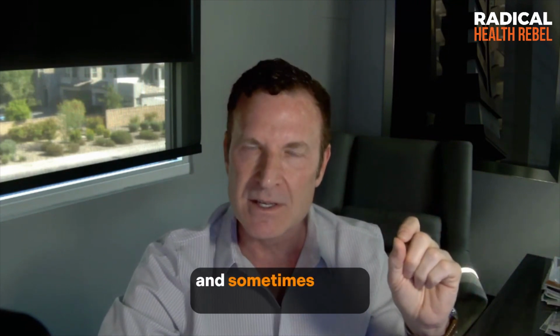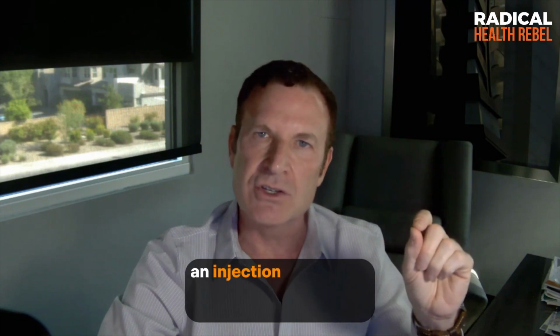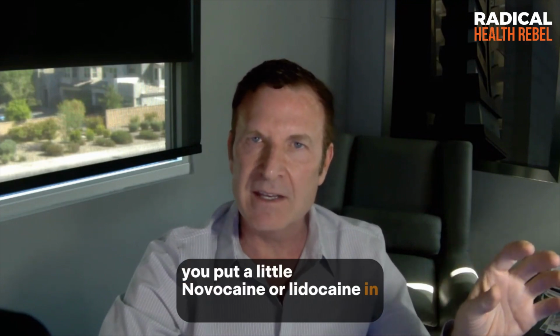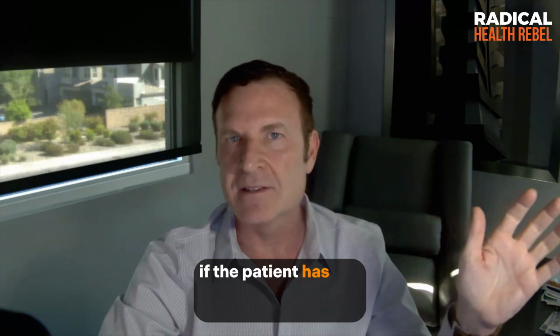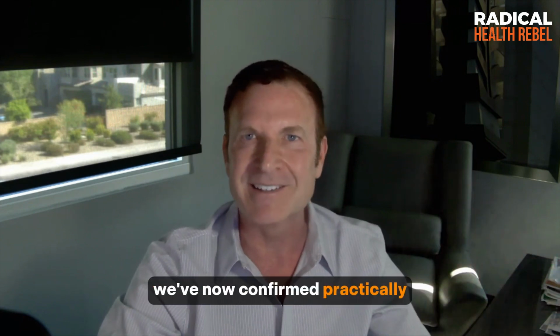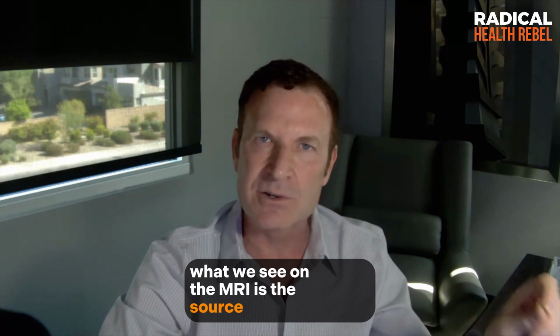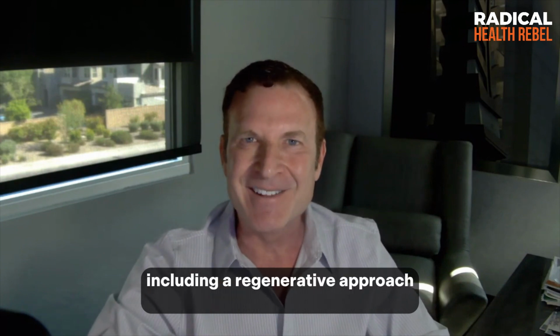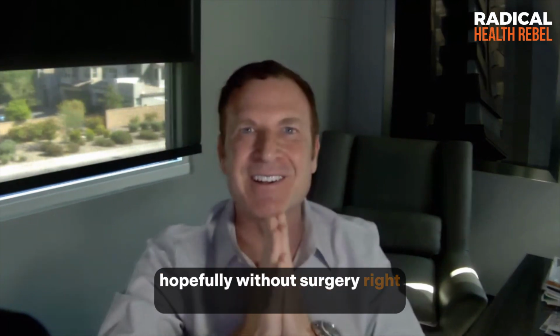Sometimes we do an injection to numb or block the suspicious area to see if we can get a temporary benefit. Put a little Novocaine or lidocaine in there, which is a numbing agent. If the patient has a day or two of significant benefit in the pain, even though that's not a long-term cure, at least we say, aha, we've now confirmed practically that what we see on the MRI is the source of your problem. Once we confirm that, then we can formulate options, including a regenerative approach to addressing that, hopefully without surgery, right? That's the goal.